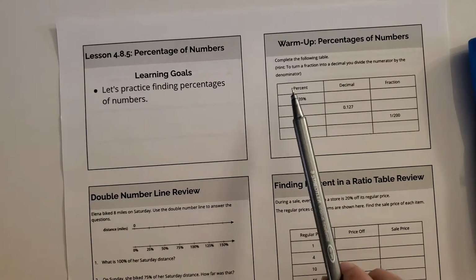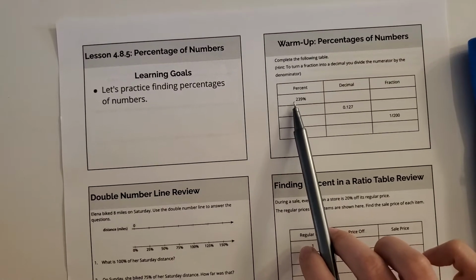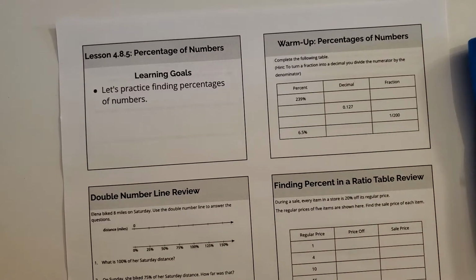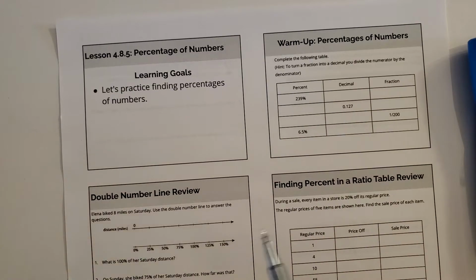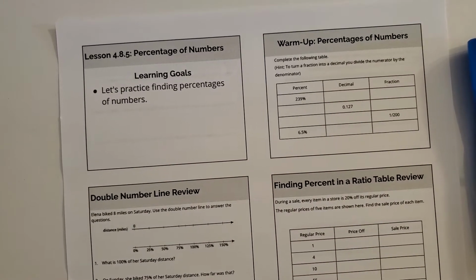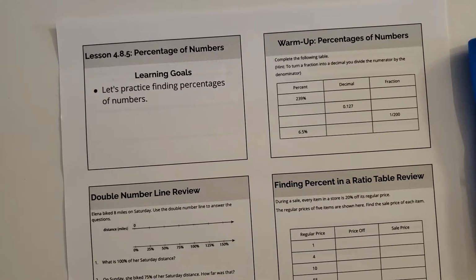The warm-up. You're completing the following tables, so the percent matches the decimal, that matches the fraction. All of these need to be equivalent. We have a little hint. To turn a fraction into a decimal, you divide the numerator, the top number, by the denominator, the bottom.